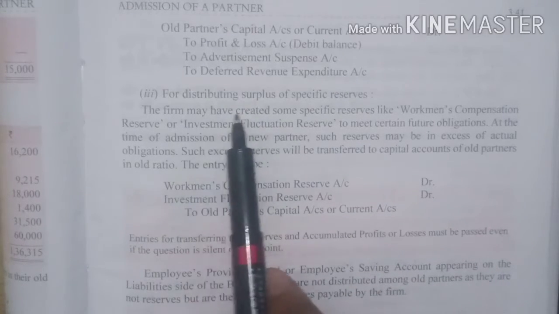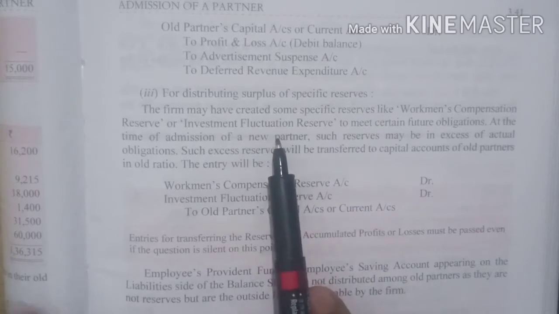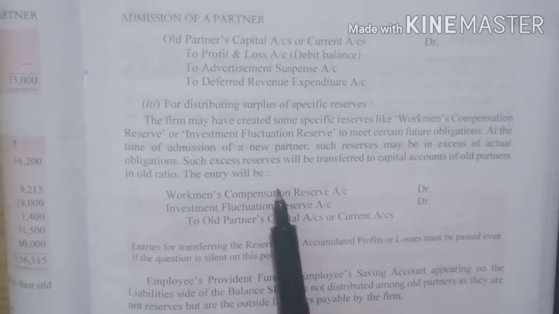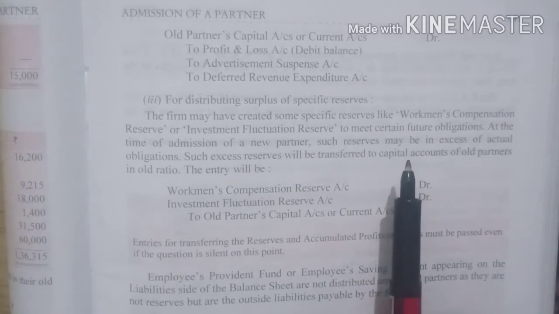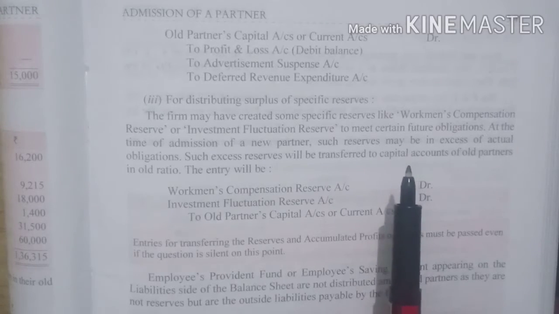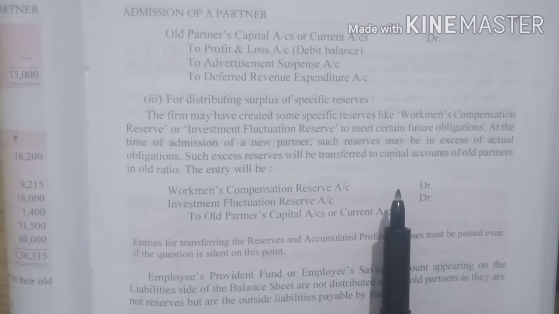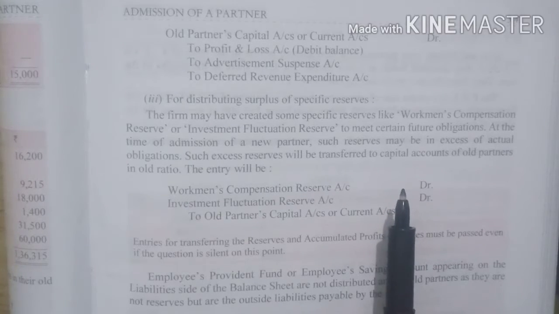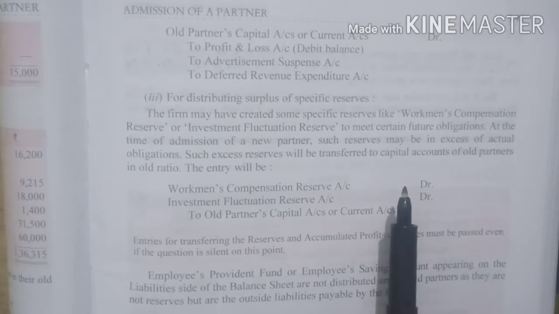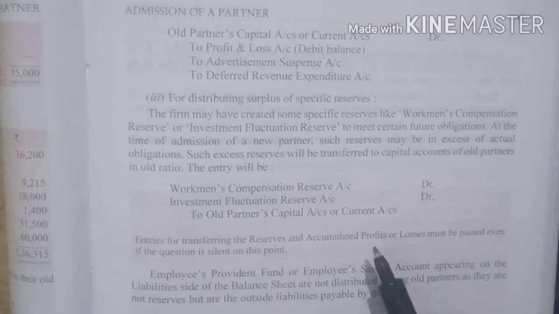Clear? Now for distributing surplus or specific reserve. What do you mean by surplus or specific reserve? See what happened, companies have many workers. So what they do, they keep some part as a reserve for workmen compensation. That means if anything happens to workmen and they want to give compensation to them, they will use that account. So that kind of reserve is also a part of profit. So again it is the right of old partners to take it whenever the need arises.